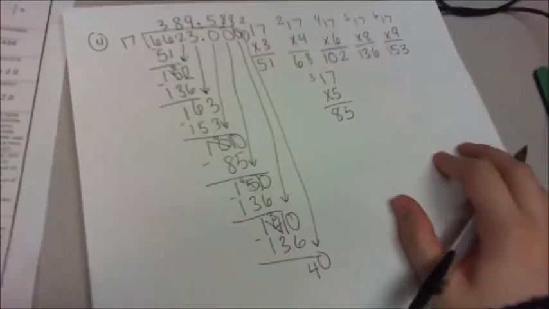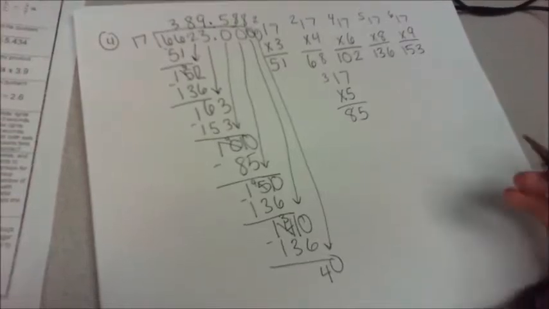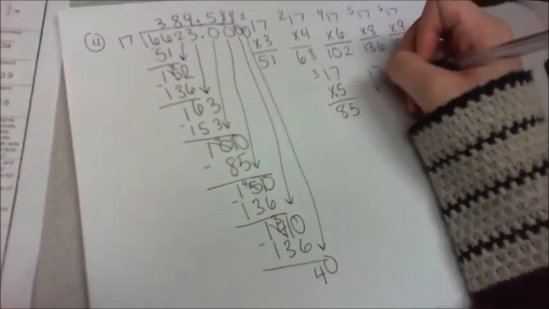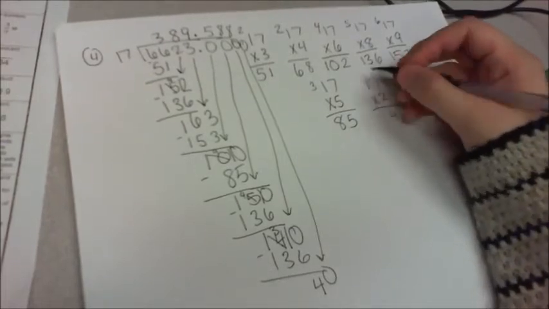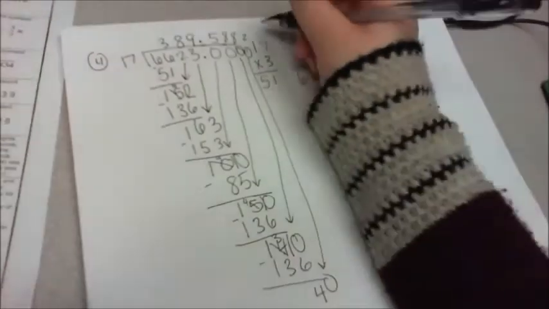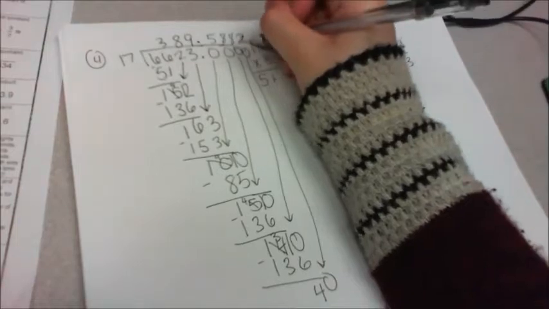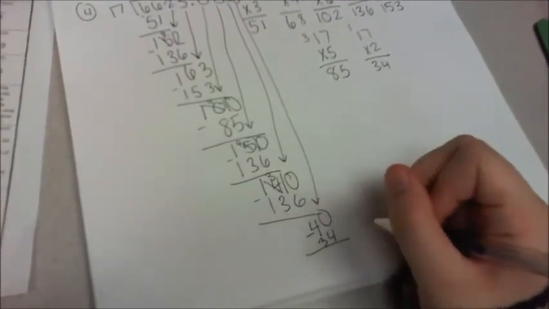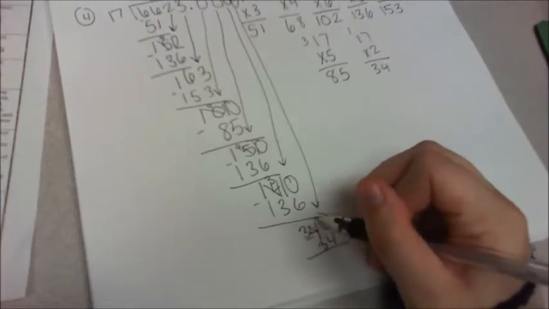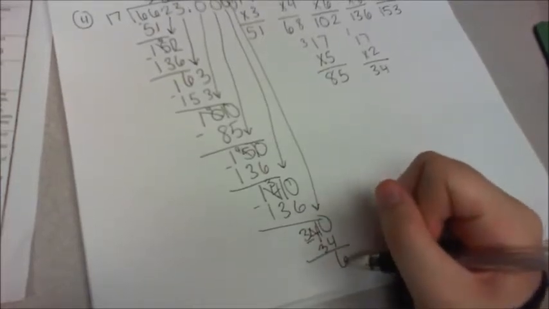0. How many times will 17 go into 40? The closest we're going to be able to get is times 2. 17 times 2 is 14. Carry the 1. We get 34. So 2 times. We're left with 6.